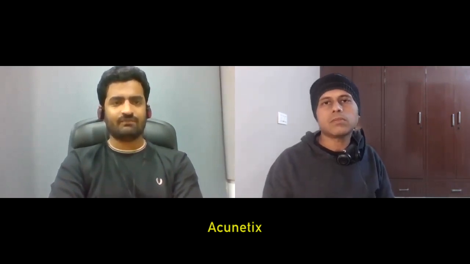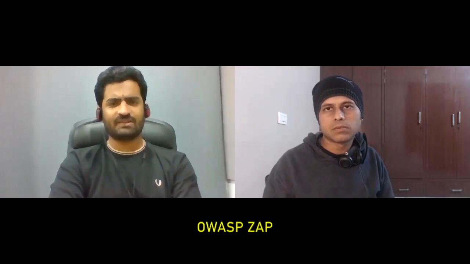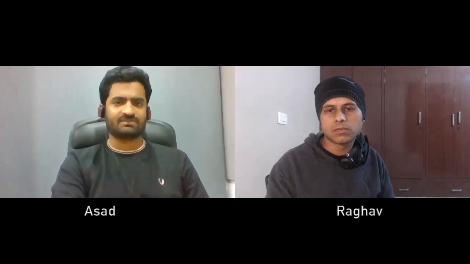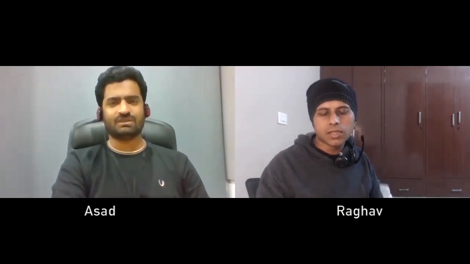Then on the third, we also have OWASP ZAP, which is again a good security testing tool in which you can perform almost all kinds of attacks quite easily, and it is also open source. I recommend this after Burp Suite. There are obviously some other tools as well, like Kali Linux, etc., which we'll look into in a coming session.